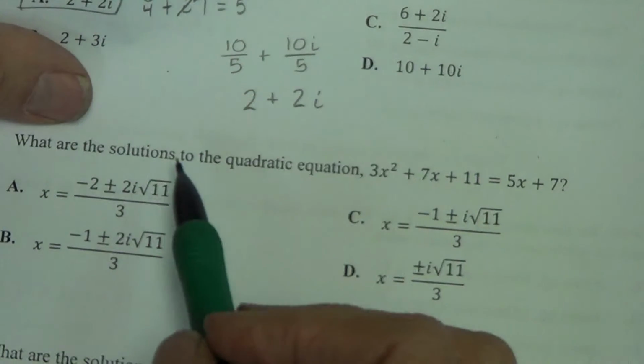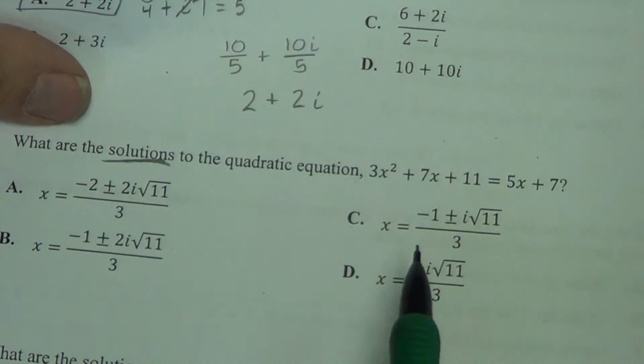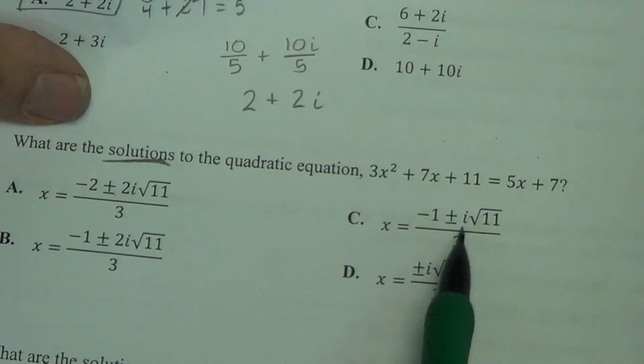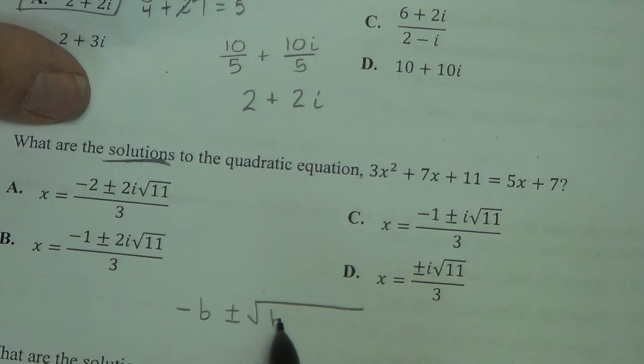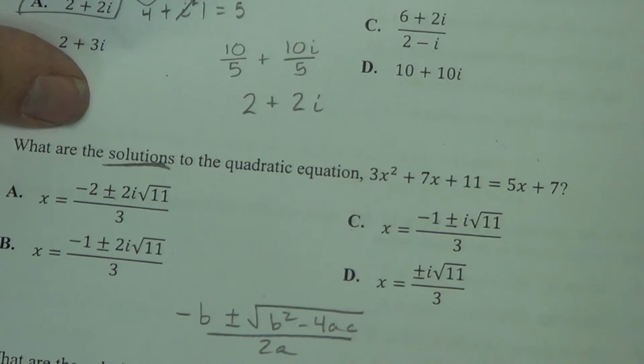Okay, quadratic equation, they want solutions. I look down here and I notice that this is quadratic formula. Negative b, couldn't decide whether to go to a radical party or b squared without 4ac, because it all gets over at 2a.